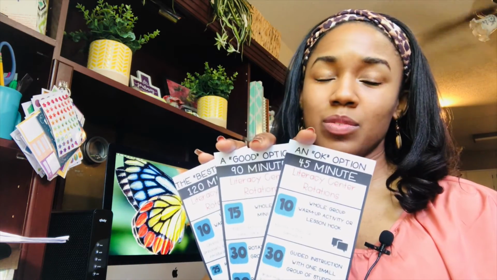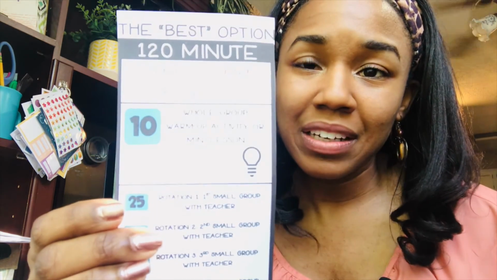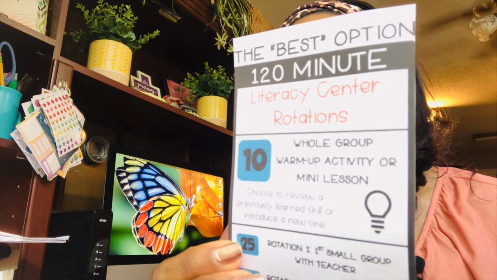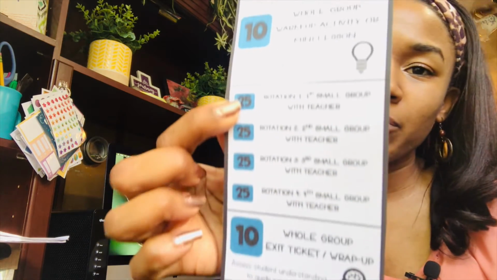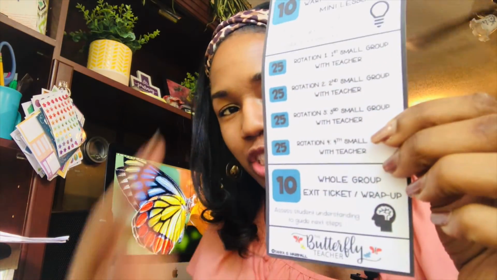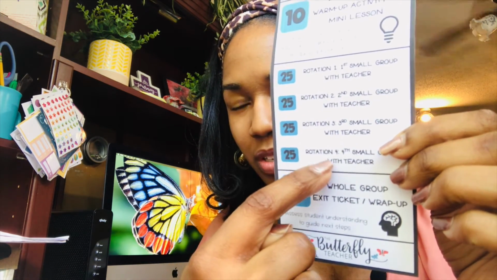So it depends. And that's the reason why I wanted to go over several, and that's the reason why I'm giving you these for free. I'm also including, I hope you can see this because I'm sitting in front of a bright window, an extra 120-minute block that shows how you could have 4 small groups.